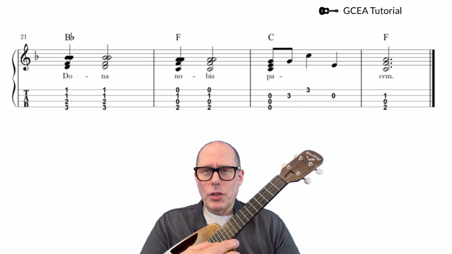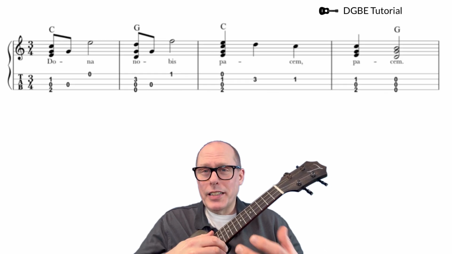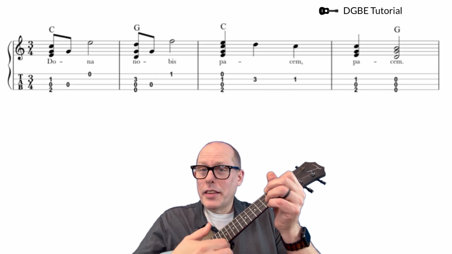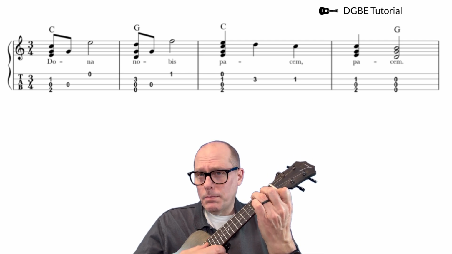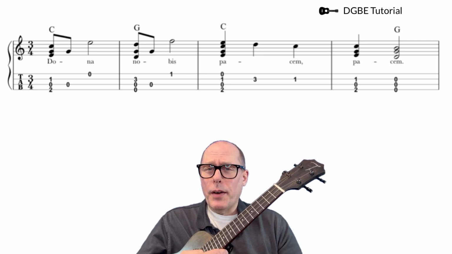Now let's look at baritone ukulele. On baritone, you're going to need 3 chords. You're going to need the C chord, the G chord, and the F chord. Now, if the F chord gives you problems, let's talk about it.